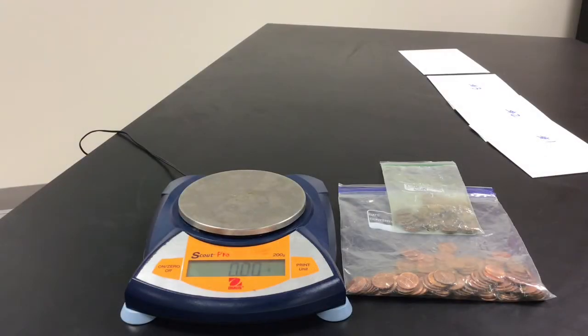This is what we have prepared for the lab: a balance and some pennies from before 1982 and some pennies from after 1982. Number one, obtain a sample of 10 pennies, or whatever number you prefer. At this point, because I'm doing it by myself, I am just going to grab 10 old pennies and 10 new pennies.